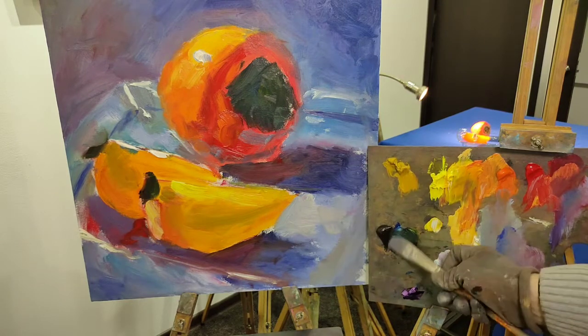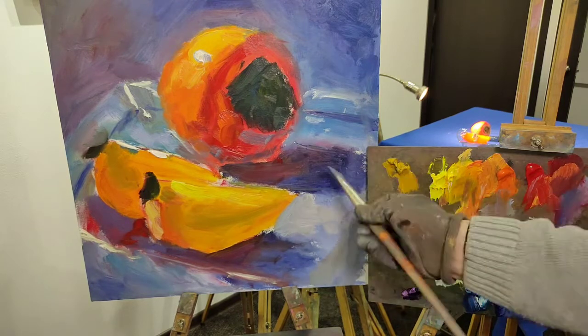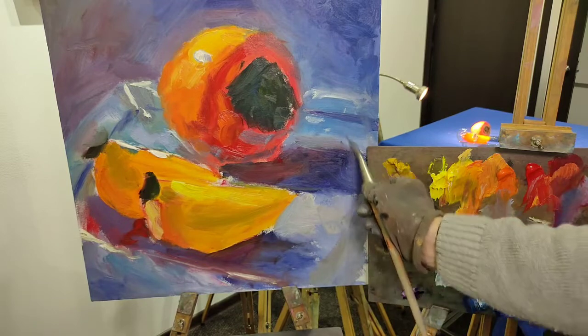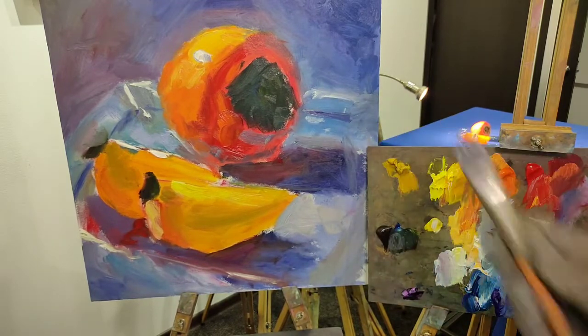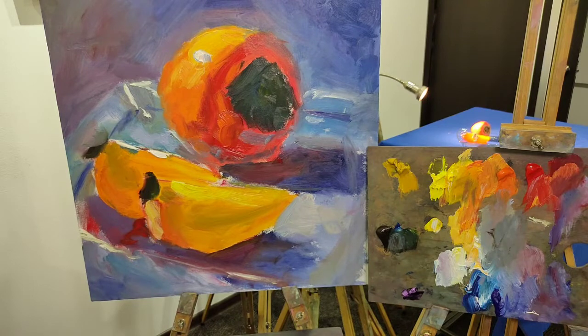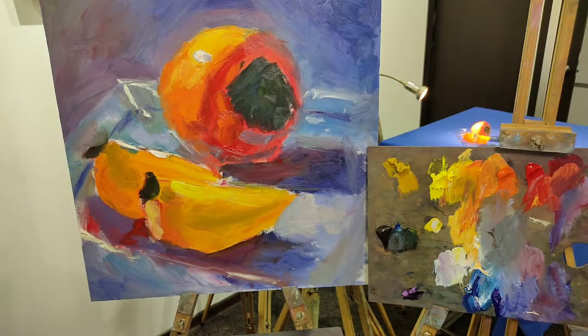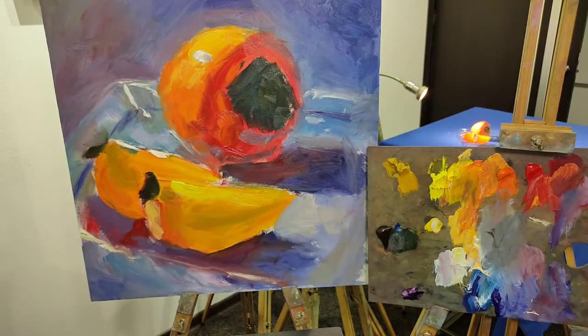Some gray areas, which is made of ultramarine plus burnt umber. Here we are.